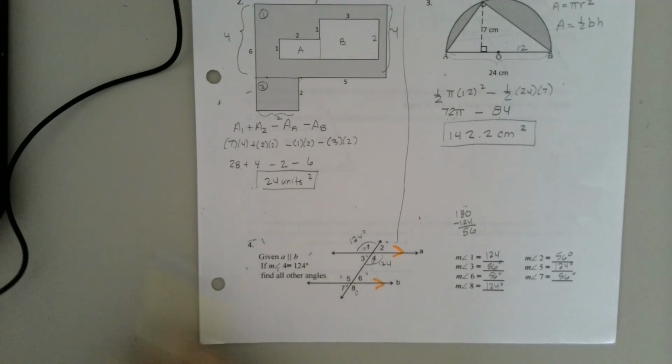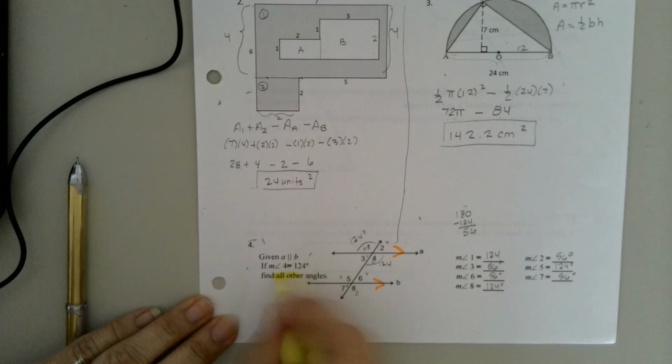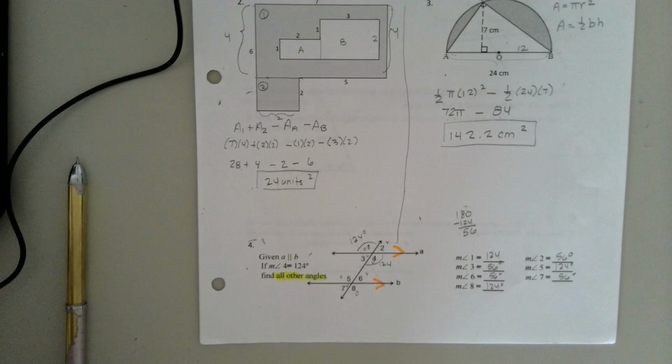And find all other angles. Did I answer the question? Yes, I found all other angles. That is the end of page 1.